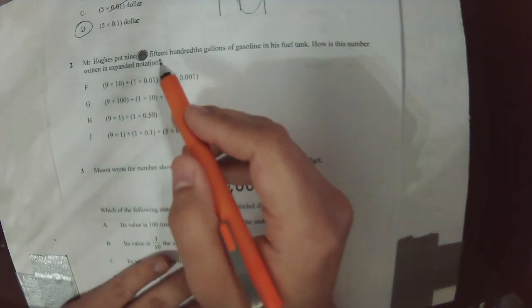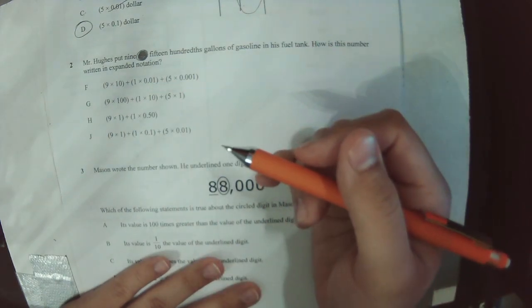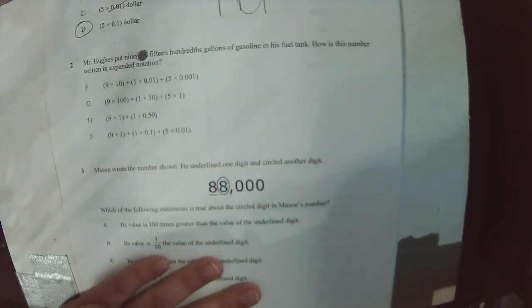Okay, the first thing I'm going to do is actually write my number. If it's in word form, it's harder for me to work with. I want to get into standard form.